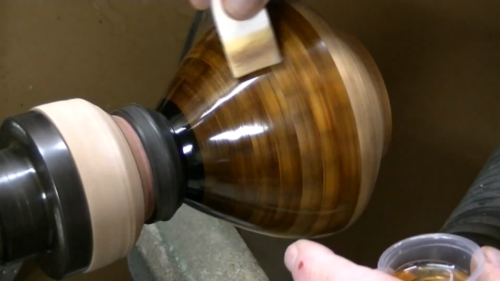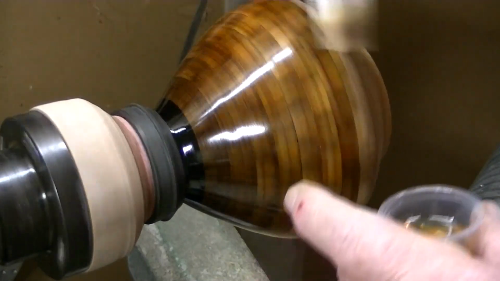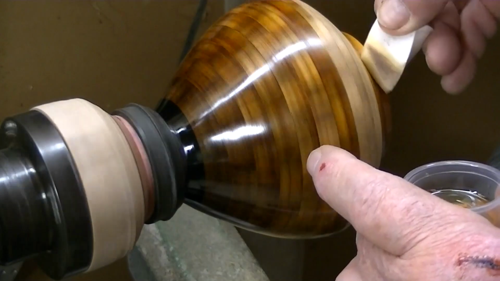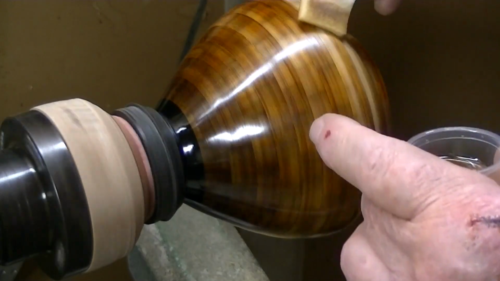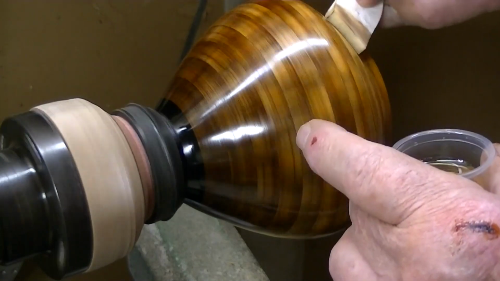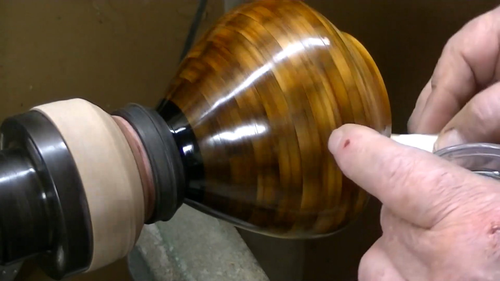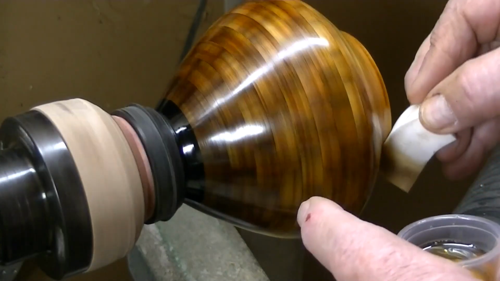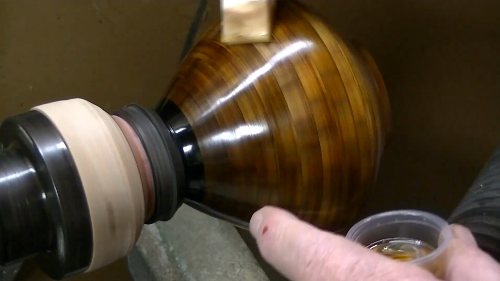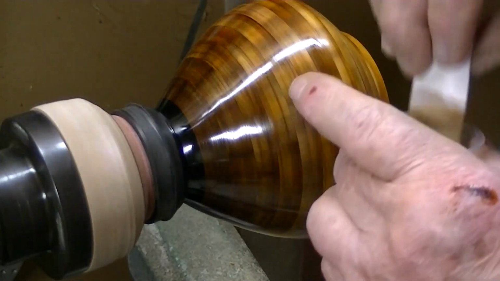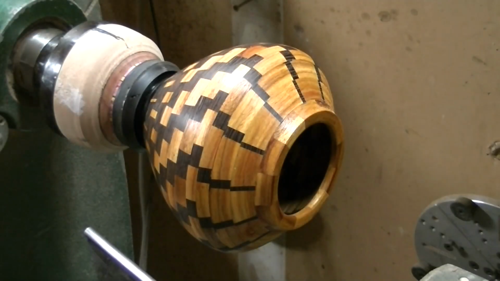And as it dries, I'll go back and go over it again. So I'm putting on a fairly heavy coat. The inside also has to be sealed. Many times the inside I will use the wipe-on poly also. In this case I did. Other times I will just use the interior sealer as either a cellulose sanding sealer or a shellac. So this is coat number one, and we're just layering it on fairly heavy.